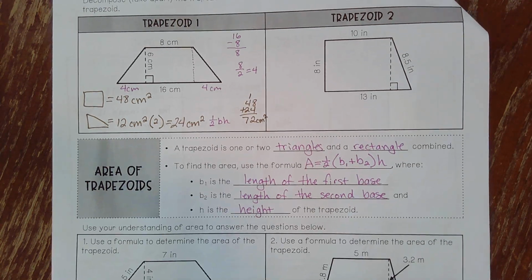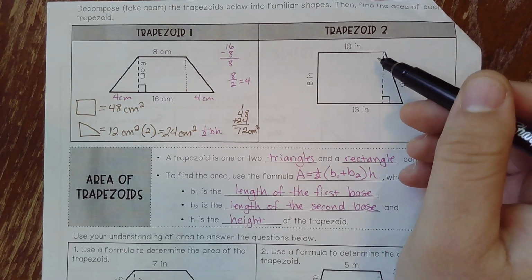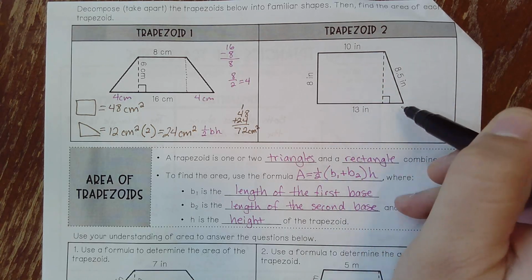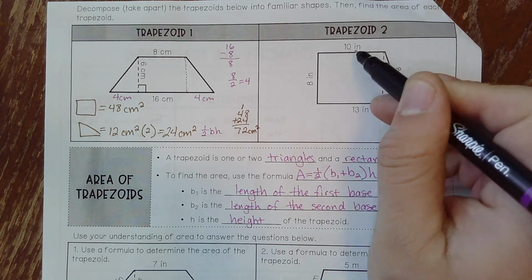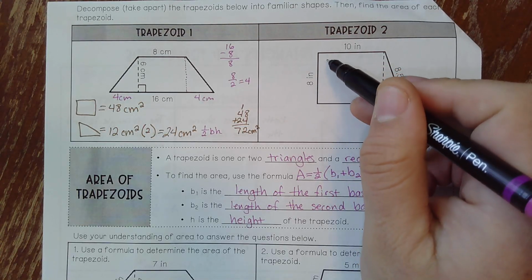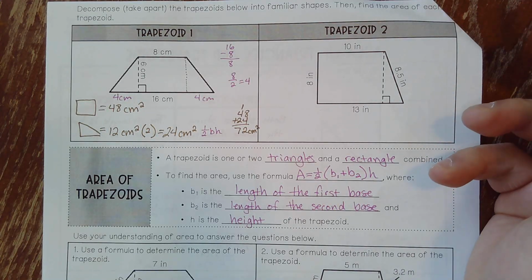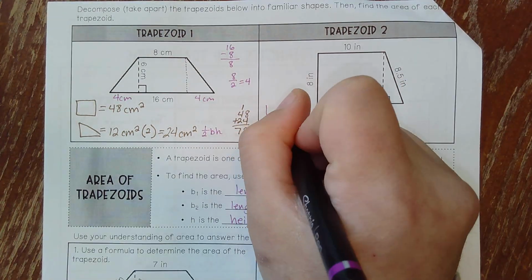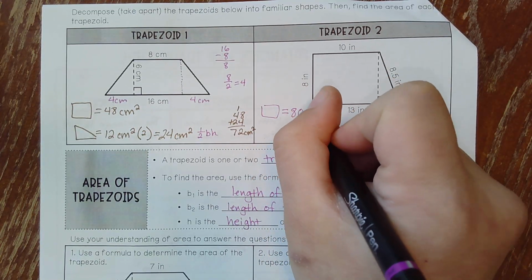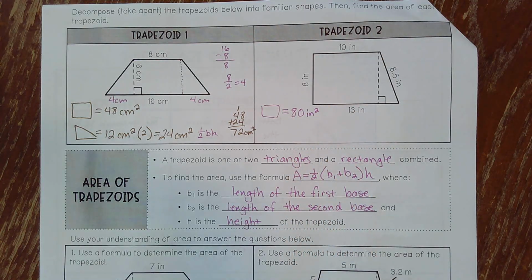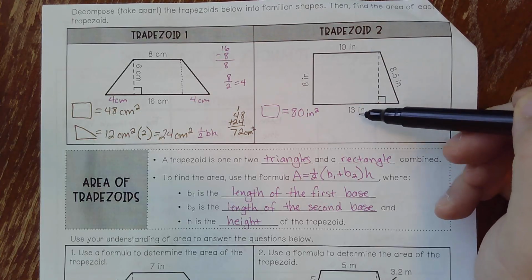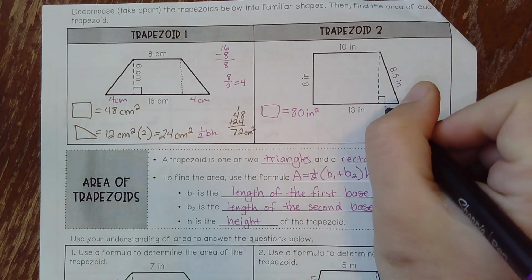All right. So for trapezoid 2, again, here's my rectangle, okay? They're telling me that this entire bottom base, okay, cool. But this top base and this side length, where they form a 90-degree angle, is going to be the area of my rectangle, okay? So for this box, 10 times 8 will give me 80 inches squared. Perfect.